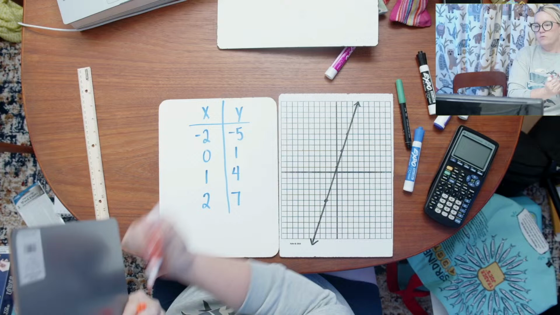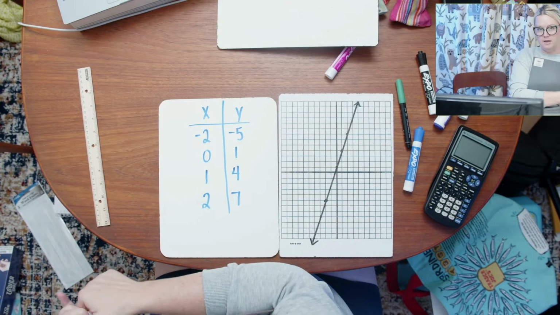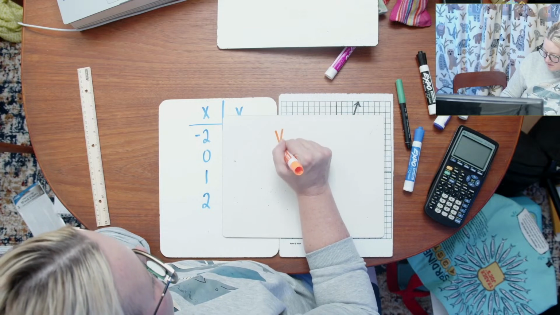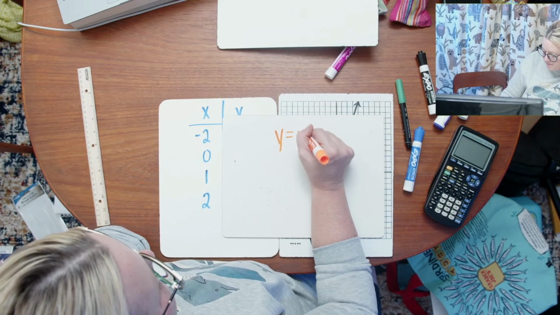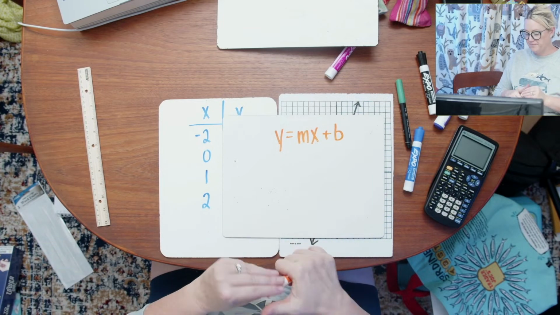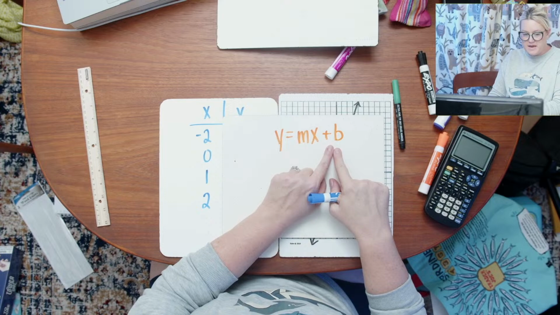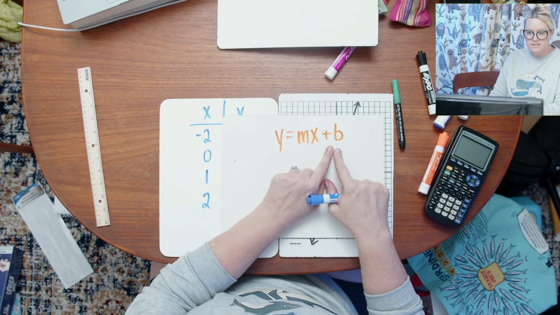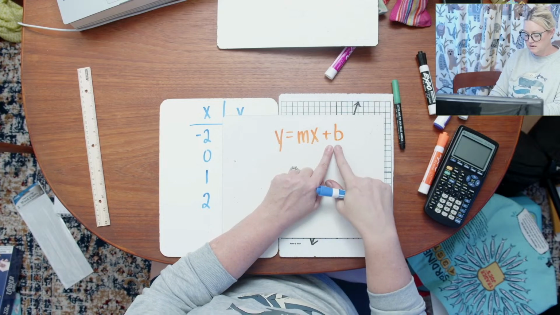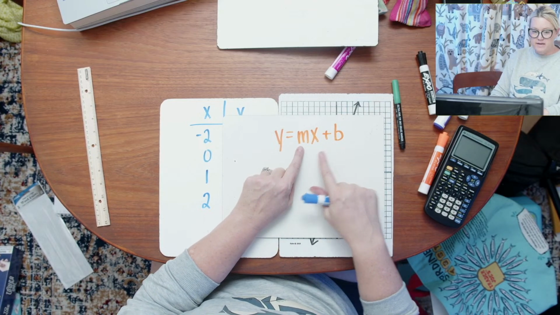And again, that relationship is called slope-intercept form. The one you wrote down was y equals mx plus b. The b value is the y-intercept. That is where the line crosses the y-axis. The m is the slope.